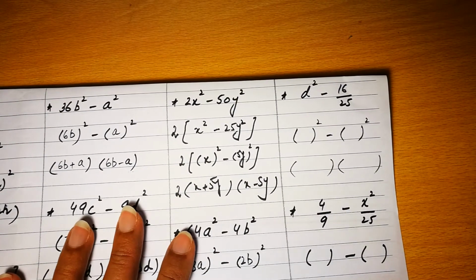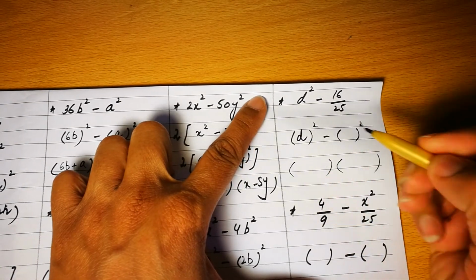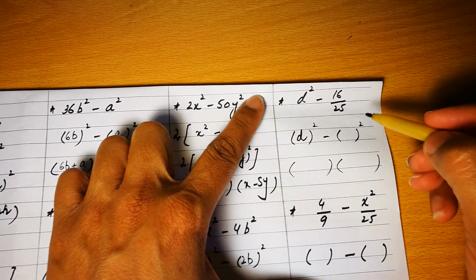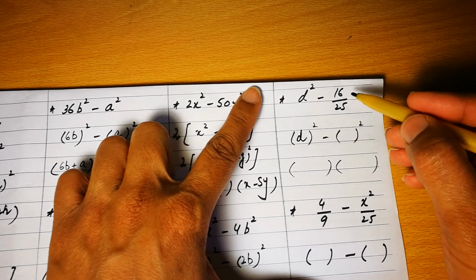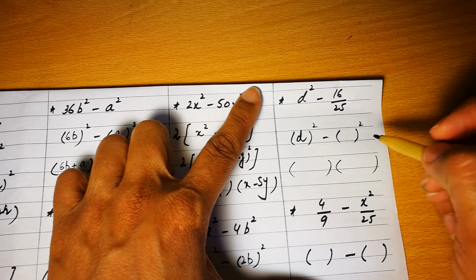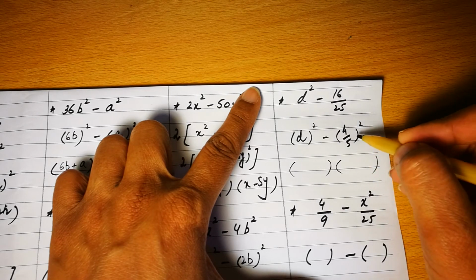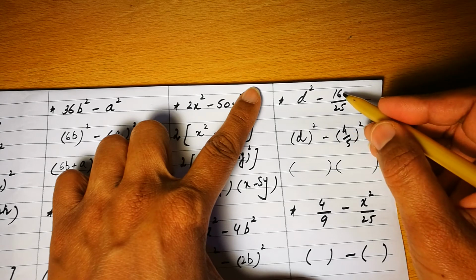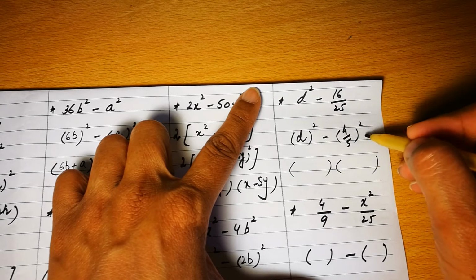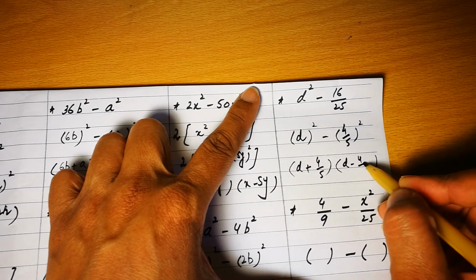Now, similar examples. d square minus 16 over 25. This is simple. This is d, but 16 over 25. Now, think about 16. What is the square root of 16? That is 4. What is the square root of 25? That is 5. So, I can write 4 over 5. Taking the square means 4 square will give me 16 and 5 square will give me 25. So, I'm having d plus 4 by 5 and d minus 4 by 5.